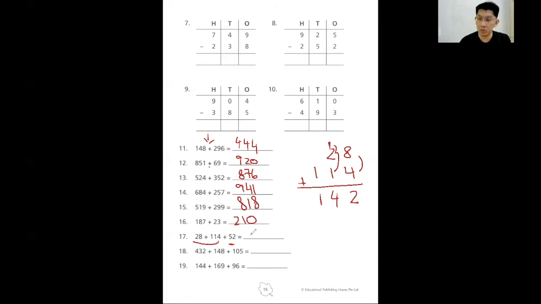Now, what do we do? Fine. We can just write 52 at the bottom, and operation plus. Easy. All right. So 2 plus 2 on the right-hand side here, 4. 4 plus 5, 9. 1 plus nothing, 1. So the answer here is 194.